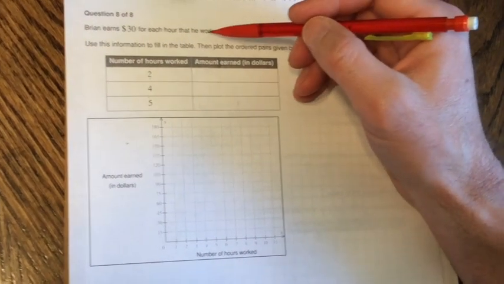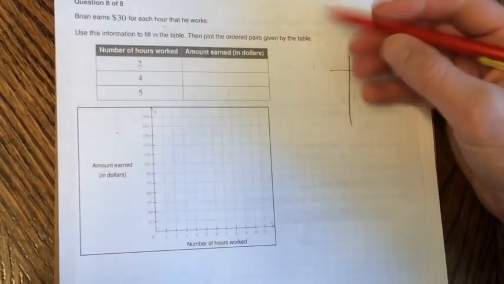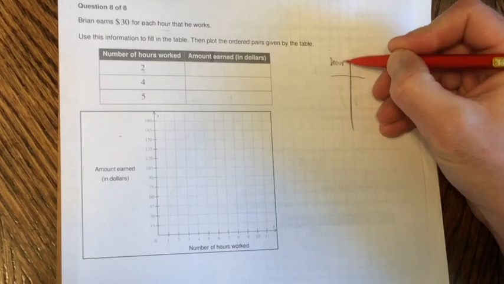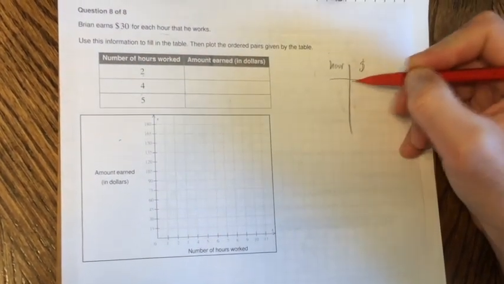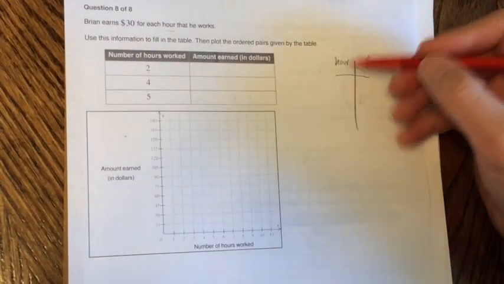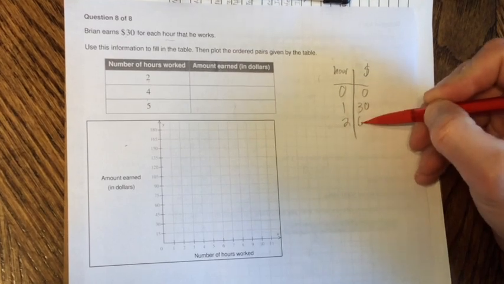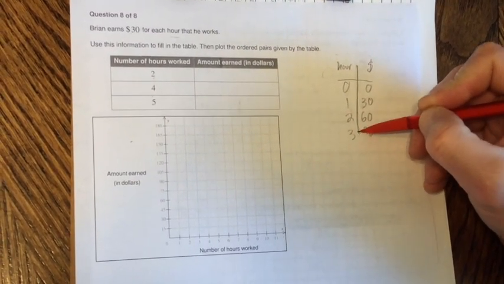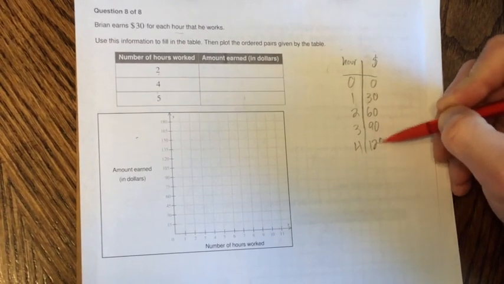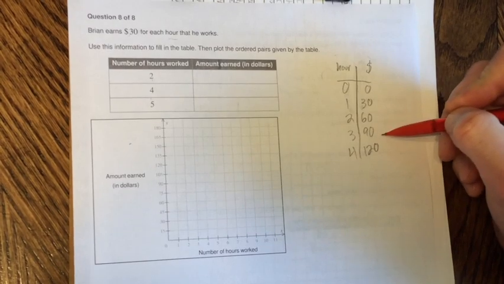Brian earns $30 for each hour that he works. So if we were to make a T-chart with this, hours is my independent variable. And then the money he earns is going to be dependent on that. After 0 hours, he would have made $0. 1 hour, $30. 2 hours, 60. We can do repeated addition or we can do multiplication as a shortcut.